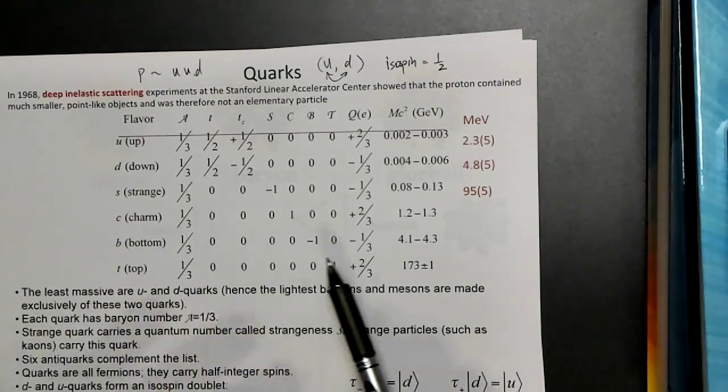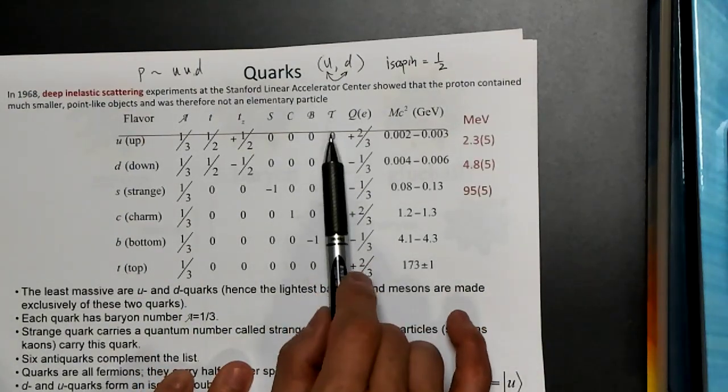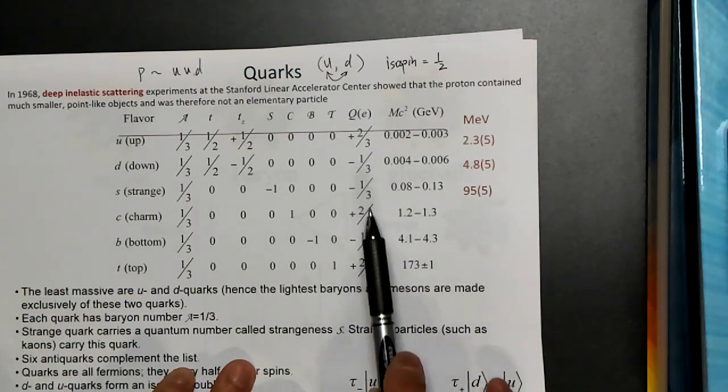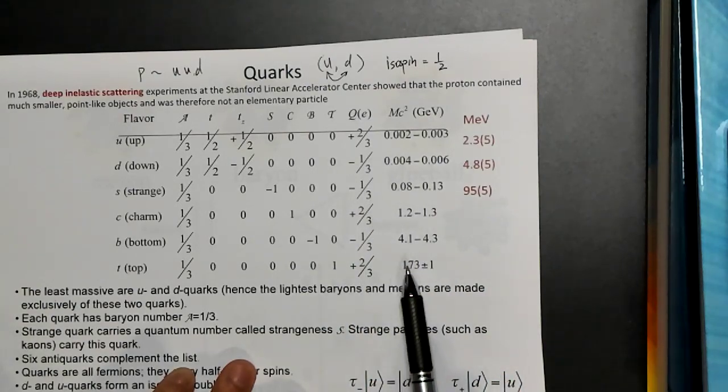And the top quark is the heaviest of them all, and it has a quantum number which we call topness, and it has a charge of +2/3. It's like a heavier version of the up and the charm quark, and it has a very large mass, about 173 gigaelectron volts.